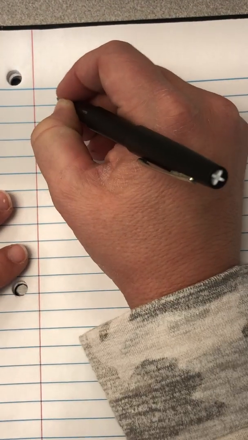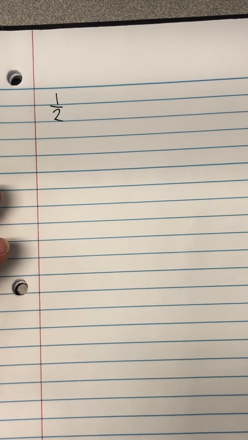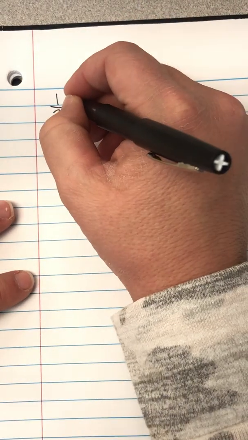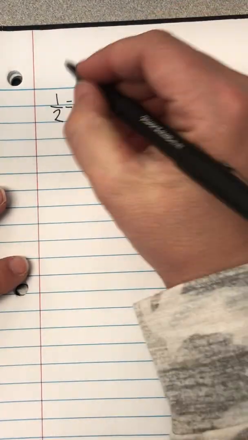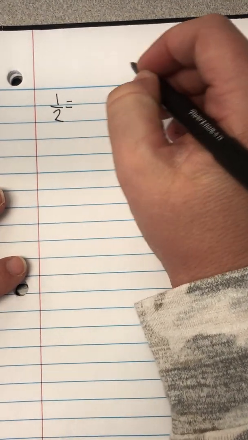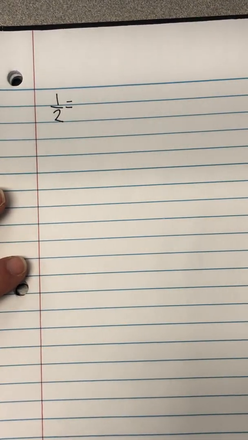We can take a fraction and figure out if it is equivalent. If my fraction is 1/2 and I want to find a fraction that is equivalent to it, I can just multiply by 2, multiply by 3, multiply by 4.